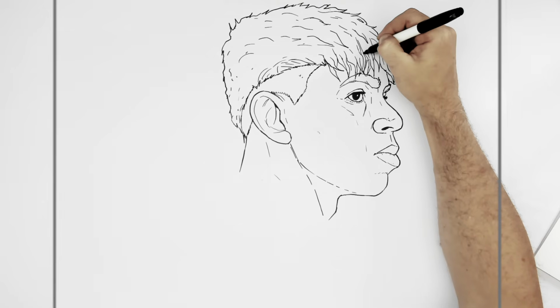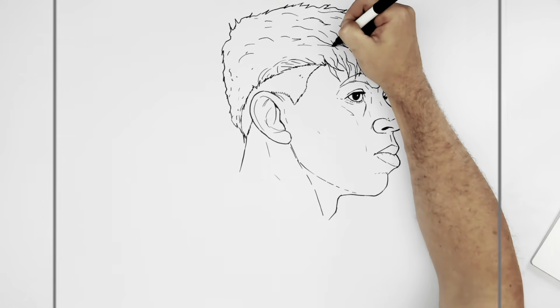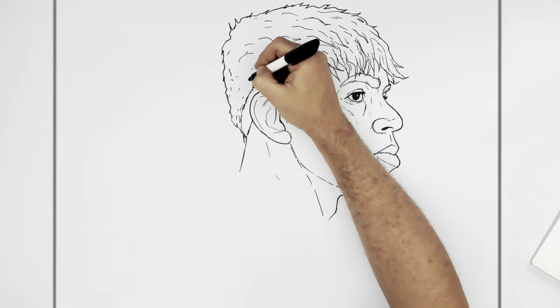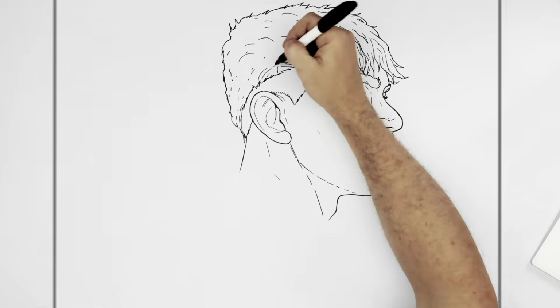And then it's all sort of blonde. So you can do as much texture as you want, but I think that's probably enough.